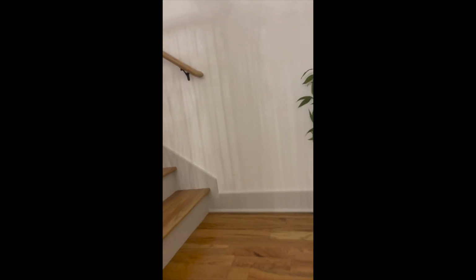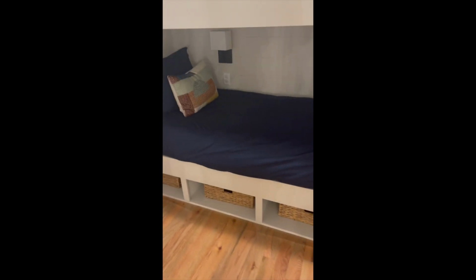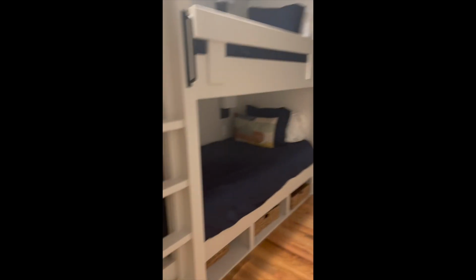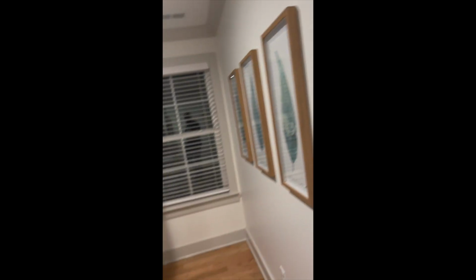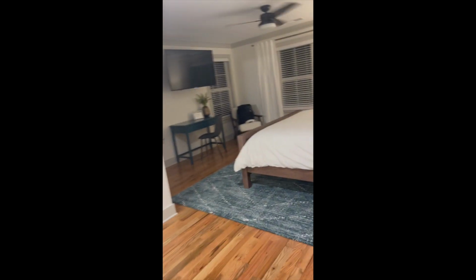Then you go upstairs. This is the cooler part. So you got 1, 2. That's how you get up. 3 and 4. So 4 kids with their friends, all in one room. No TVs up there or anything, but they'll be okay. And they share this bathroom. Then you got this bed over here with that perfectly mounted TV, it's pretty good.